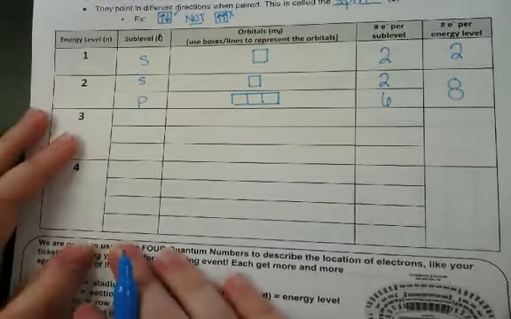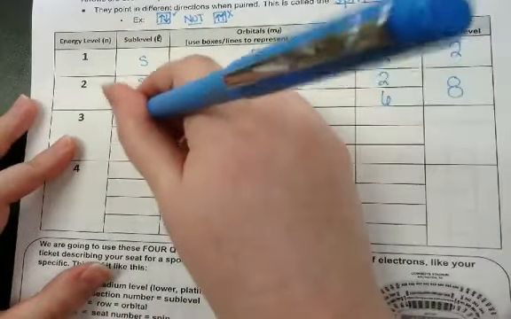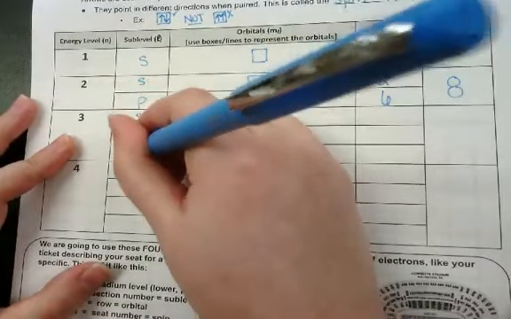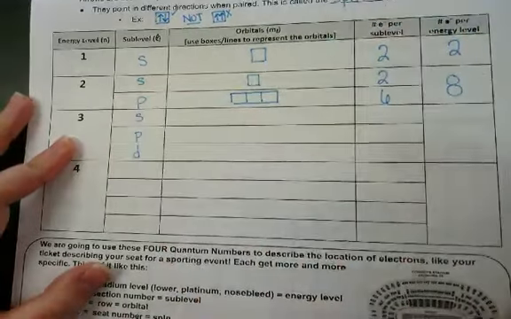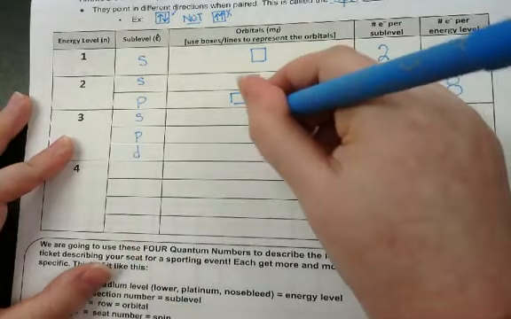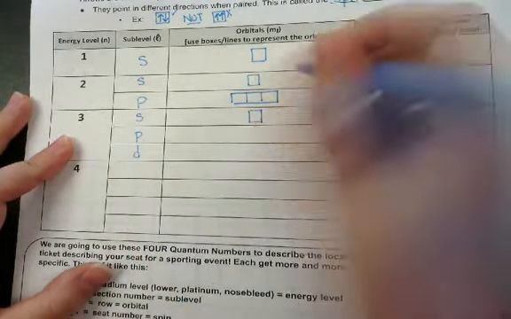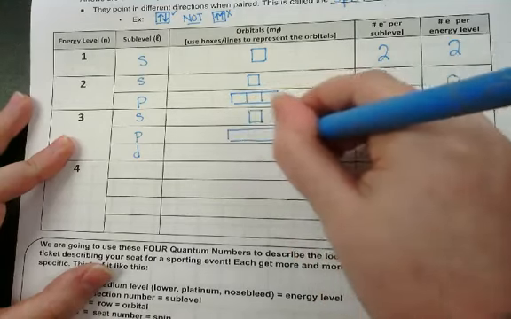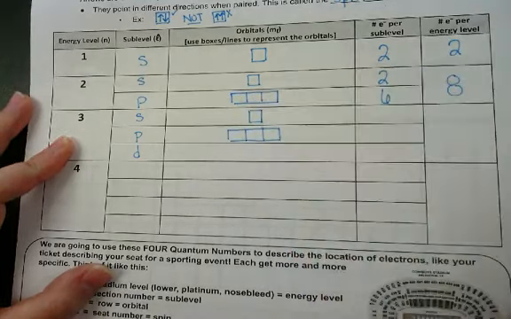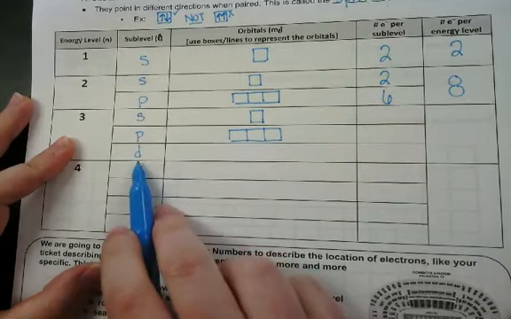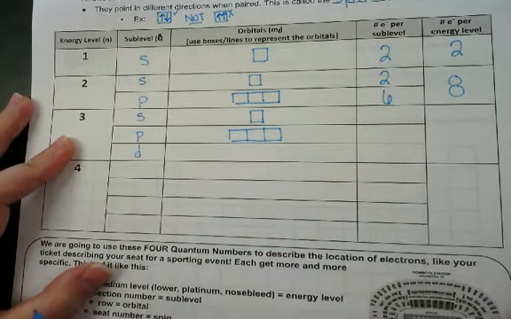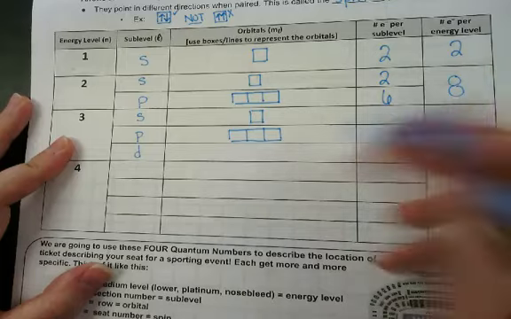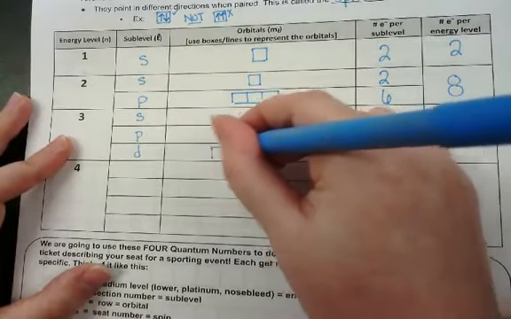Next, we have our third energy level, and our third energy level has sublevels S, P, and D. So S, again, is only going to have 1 box, 1 orbital. P, again, has 3. And then the D sublevel has 5 orbitals, so we're going to draw 5 boxes.